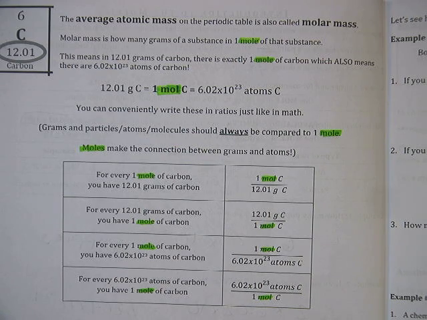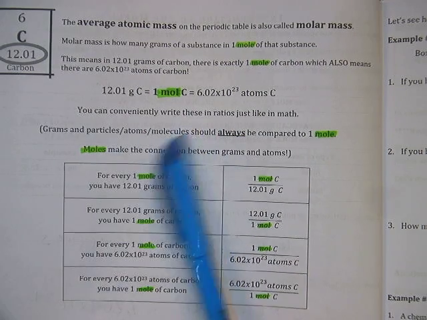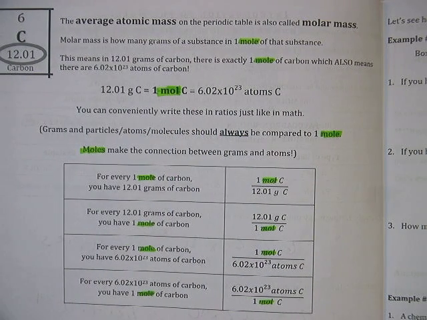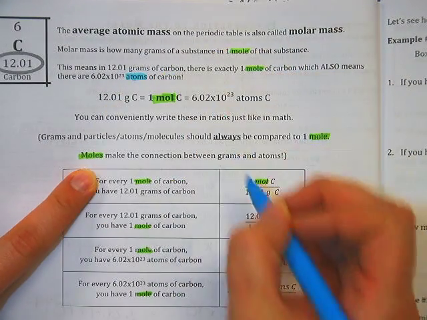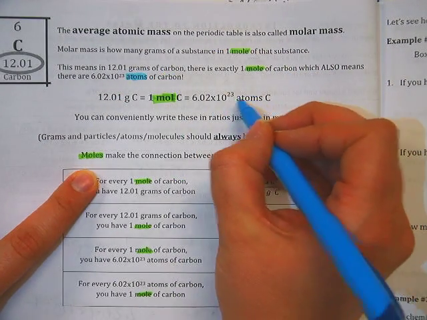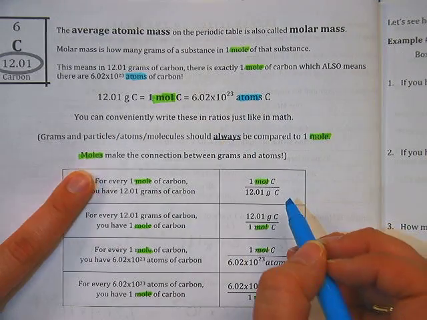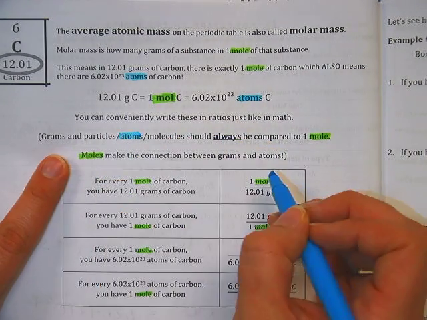Okay. Our next color is going to be blue. And blue is going to be atoms. Anytime you see the word atoms, you're going to color that blue. So like here. Is atomic? Atomic, sure, if you want to. I'm only going to do atoms.